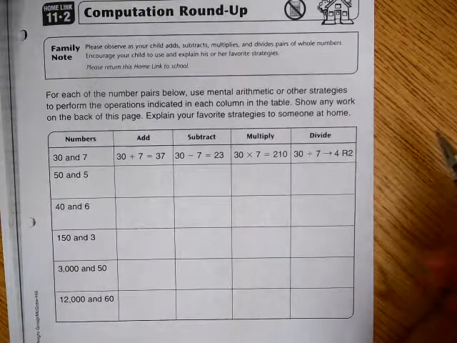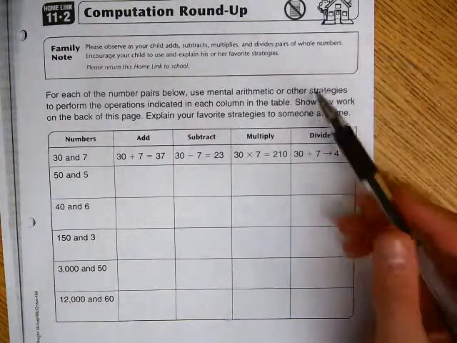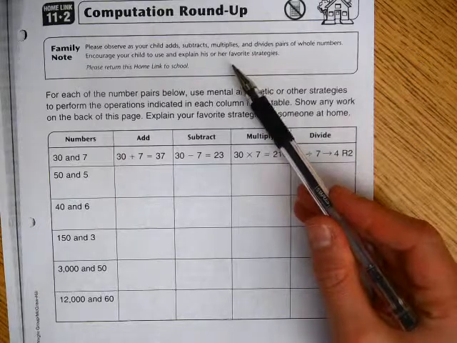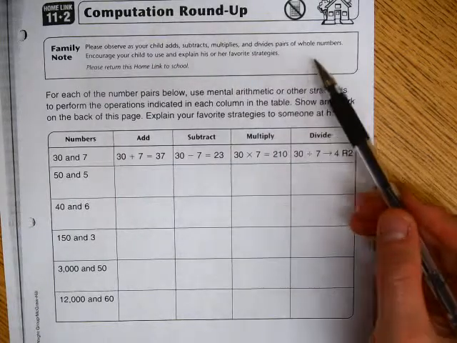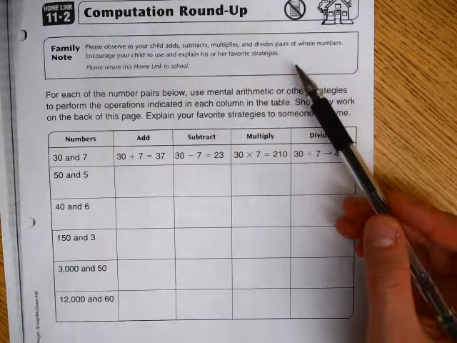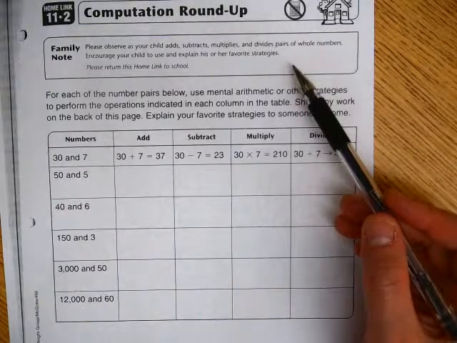This is Homelink 11-2, Computation Roundup. Please observe as your child adds, subtracts, multiplies, and divides pairs of whole numbers. Encourage your child to use and explain his or her favorite strategies.